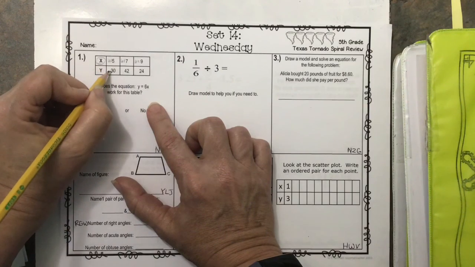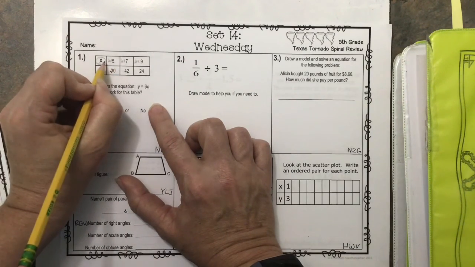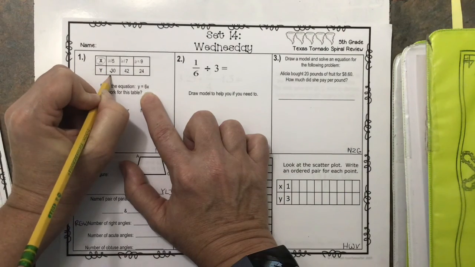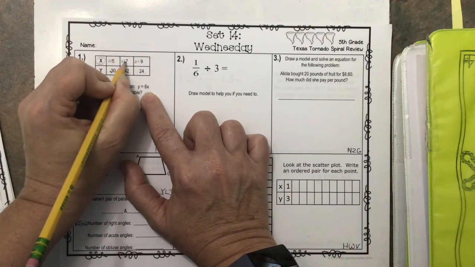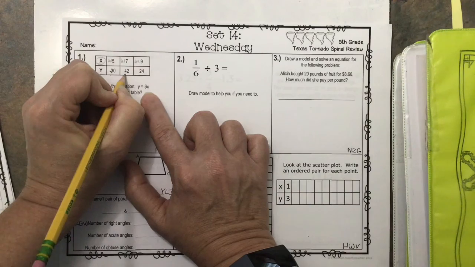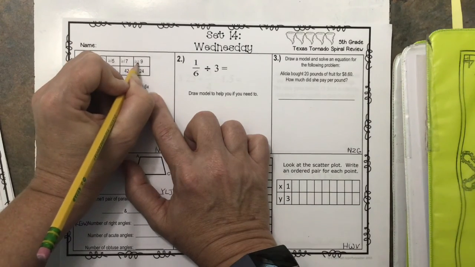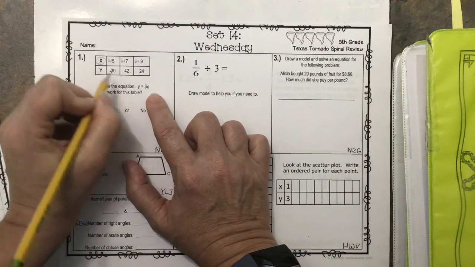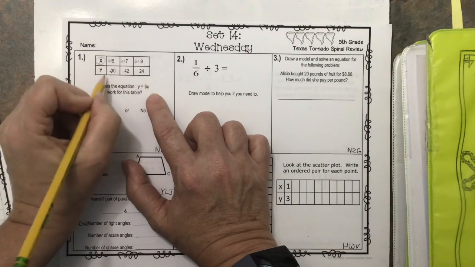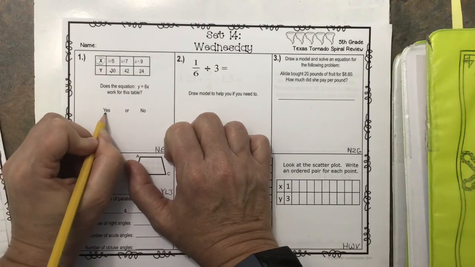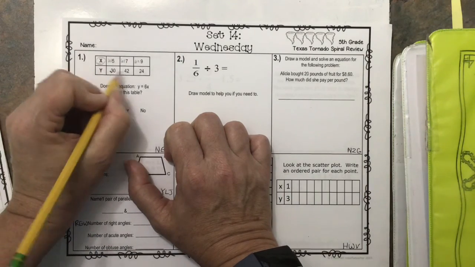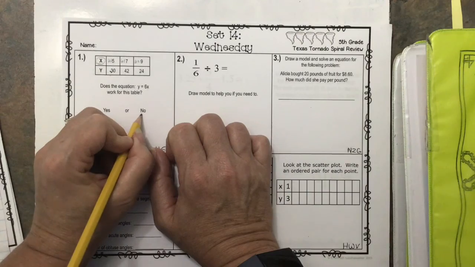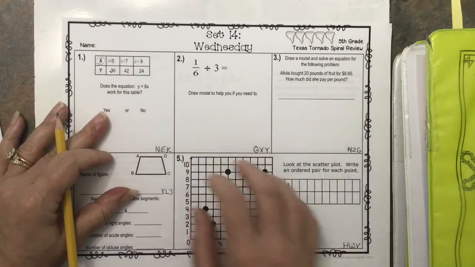Okay, see if this rule applies. 6 times the x, does that give you that y? 6 times that x, does it give you that y? If it applies for all of the table, then you circle yes. If it does not apply for all of the table, you circle no. Got it? Okay.